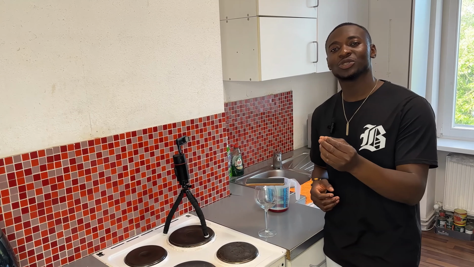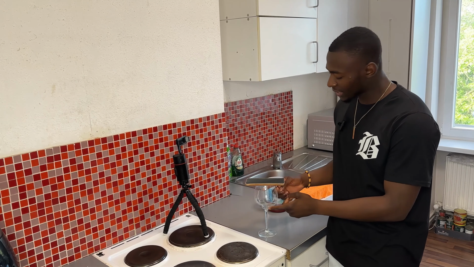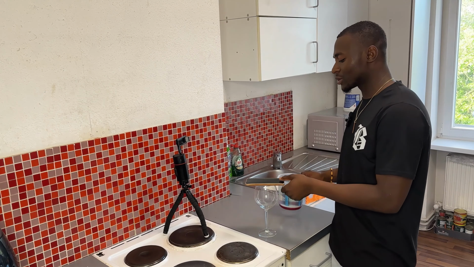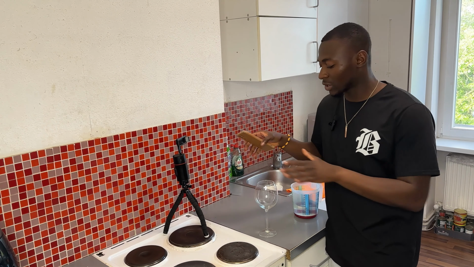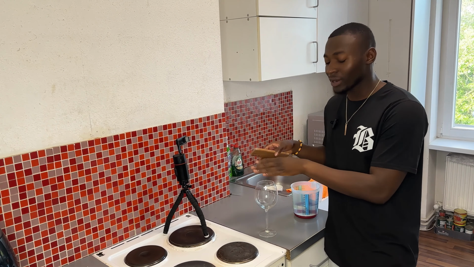Alright, so for this trick to work, all you really need is just an empty glass, a jar of water. It could also be a cup, it doesn't matter. And also in this case, I'm using a phone, but don't worry, it can be anything. It can also be a piece of paper that you place on the glass or whatever.